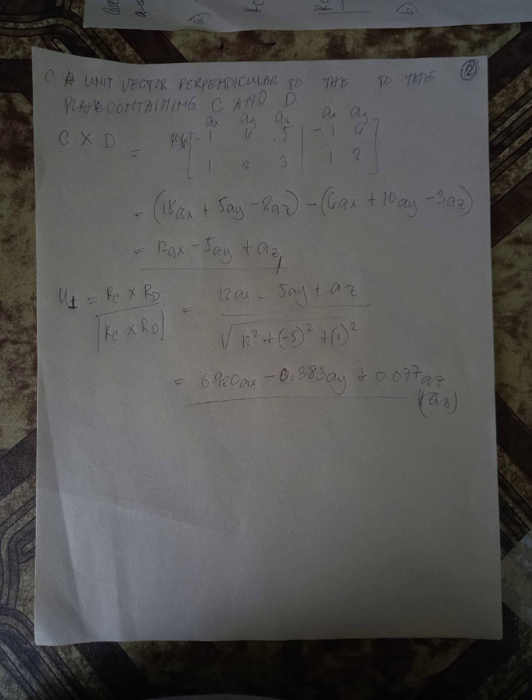To get the perpendicular unit vector, we have to use RC cross product RD over the magnitude of RC cross product RD. In getting the magnitude in the denominator, we take the square root of 12 squared plus negative 5 squared plus 1 squared. If we simplify it, we have a total value of 0.920AX minus 0.383AY plus 0.077AZ.